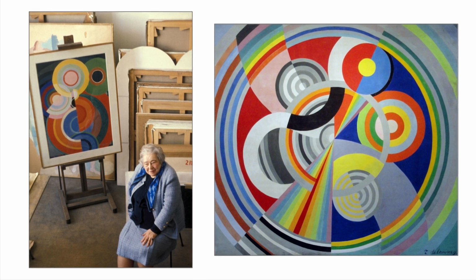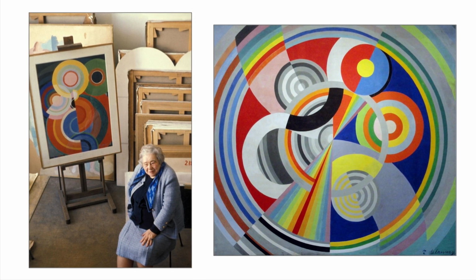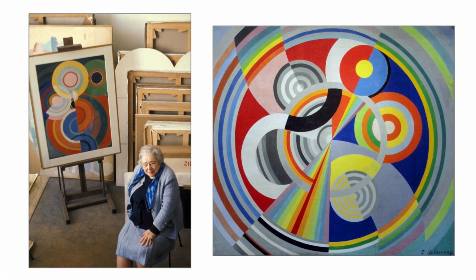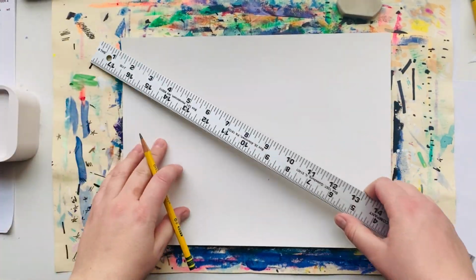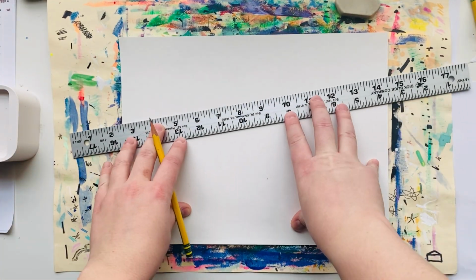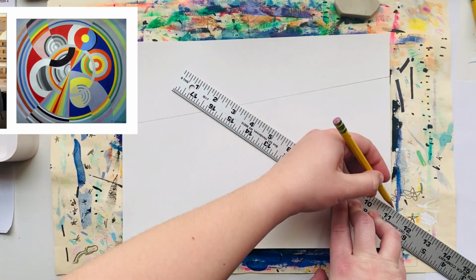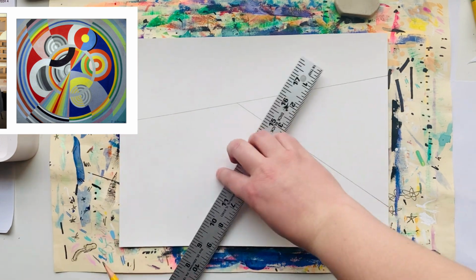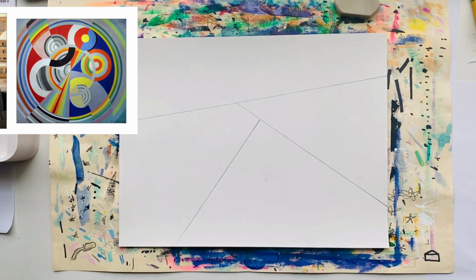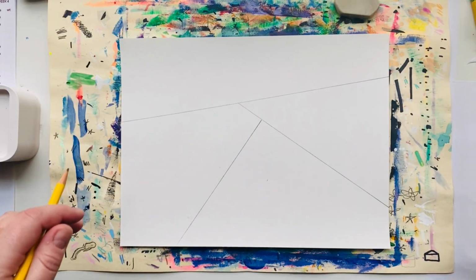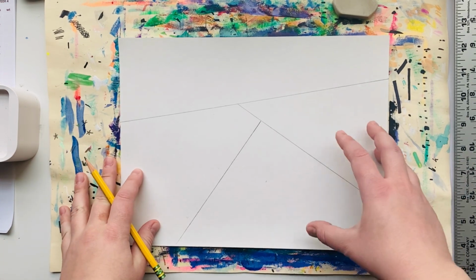For this project, I'd like you to create a geometric abstract design inspired by the art of Sonia Delaunay. To begin, I'm using a ruler and a pencil and drawing a few straight lines to break up the paper space. Sonia Delaunay almost always used at least one line in her work. Many of her paintings have more than one line. Your lines could be vertical, horizontal, or diagonal.